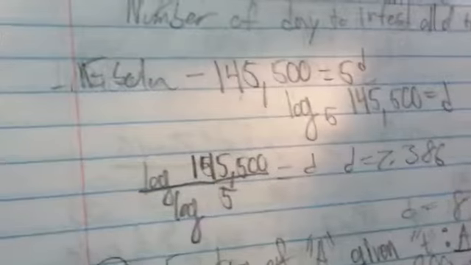So, now obviously, our equation, since there's 145,500 people in Redondo Beach, we have 5 to the D, until they are all infected by Ebola.